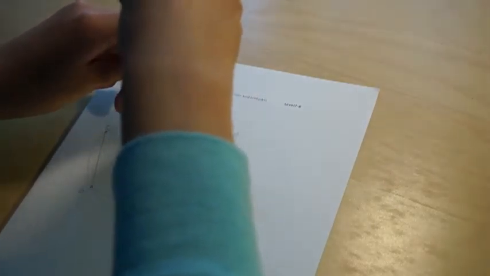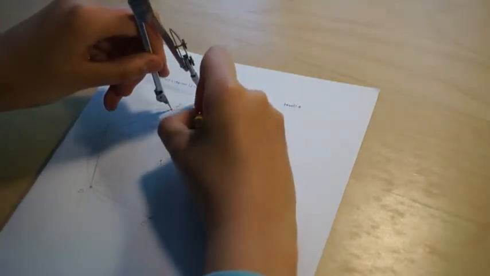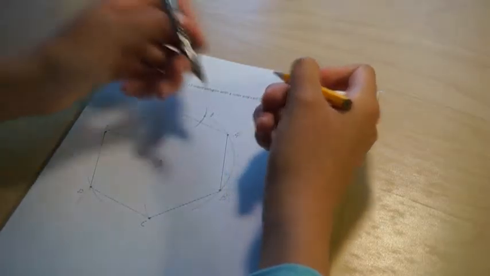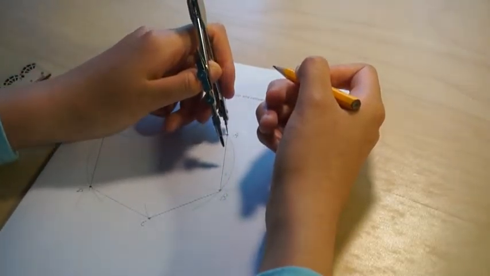And make an arc. There, we set point 1. And let A be the center, the same radius. Point 2.